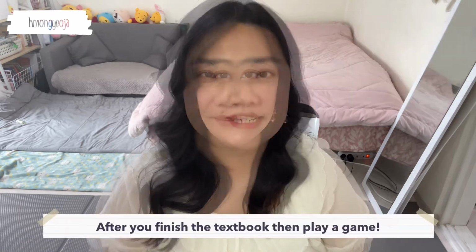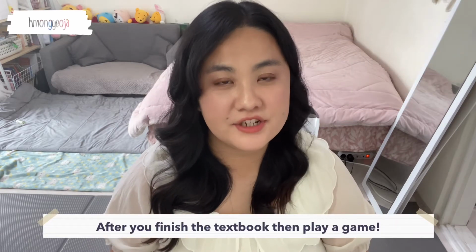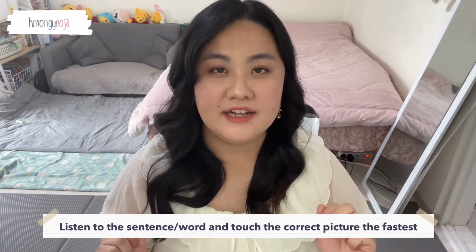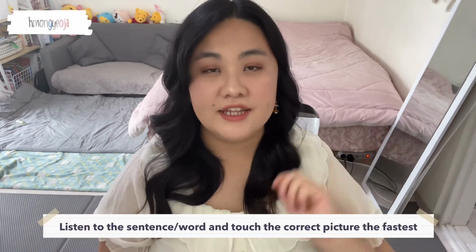The next part is a listen and do. This section is really easy. You just have them listen to the audio clip and then choose the correct answer. Since this lesson is a listening section, you can make a listening game. A really easy listening game to do is just to print out pictures and put them on the board. And then students will just touch the correct answer.